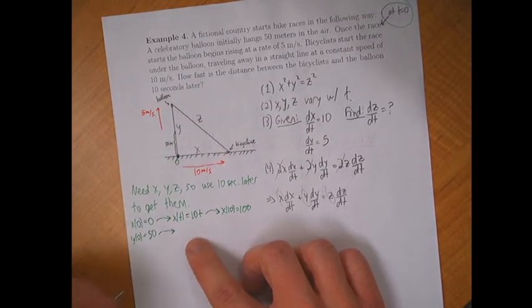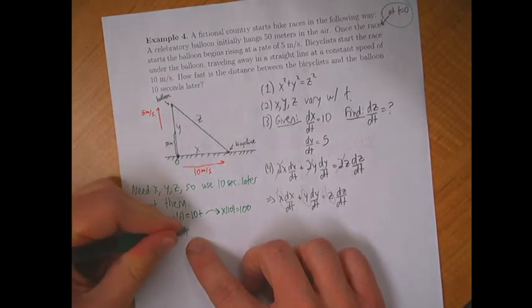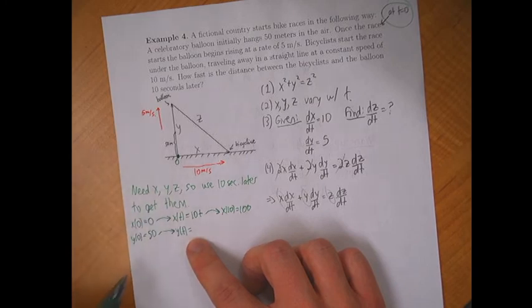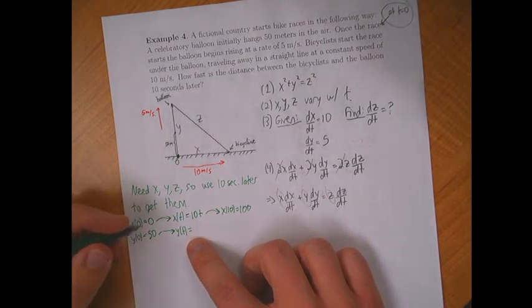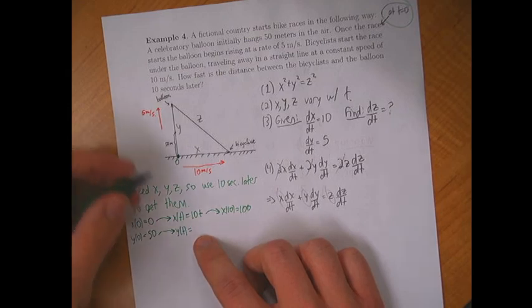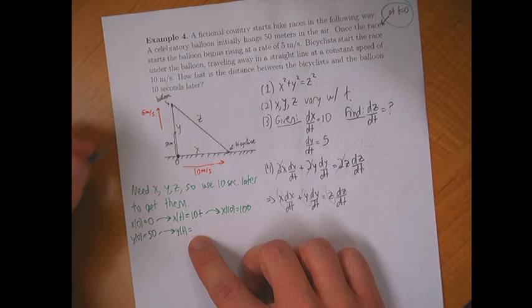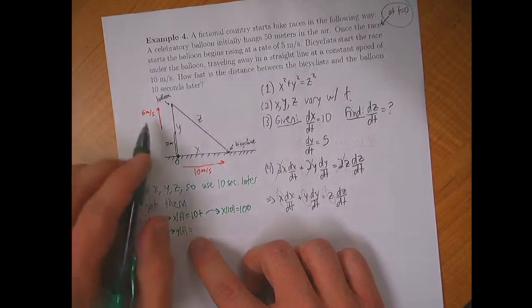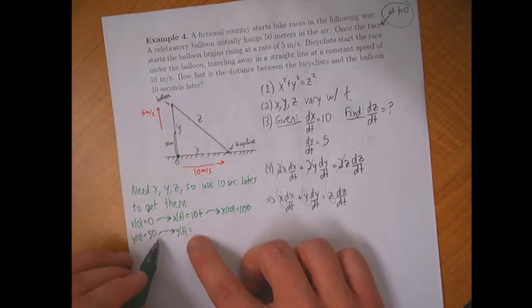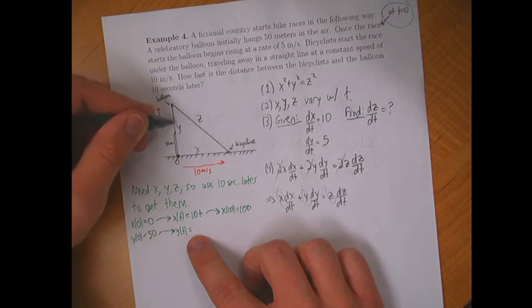But then, in a similar fashion, y of t would be what? 50 plus something. In this case, y of t corresponds to the balloon here.